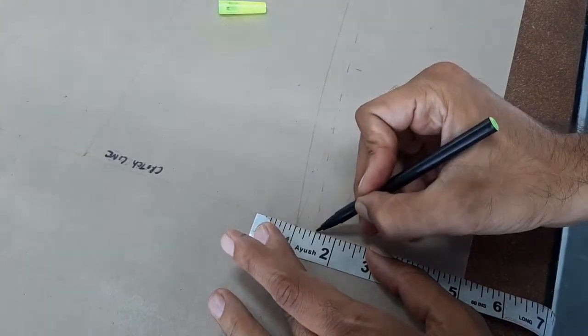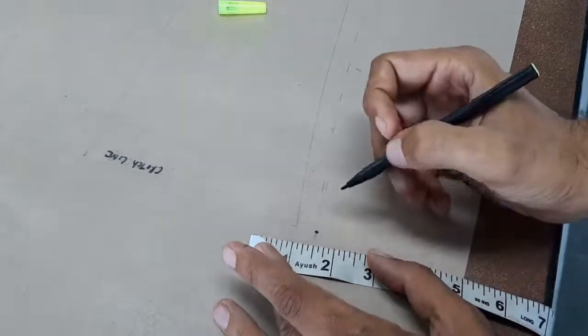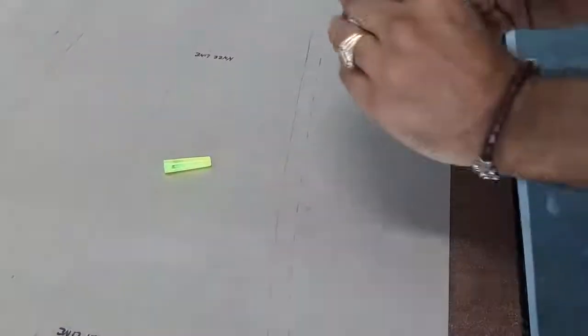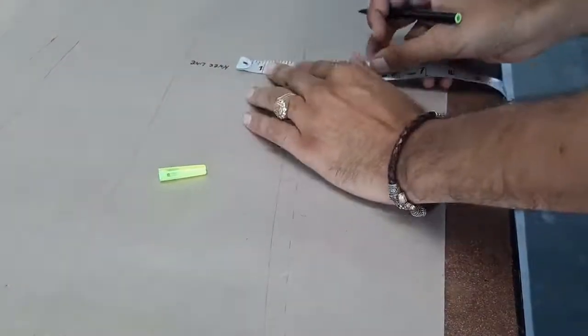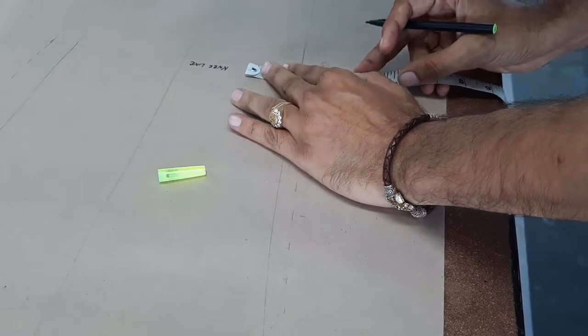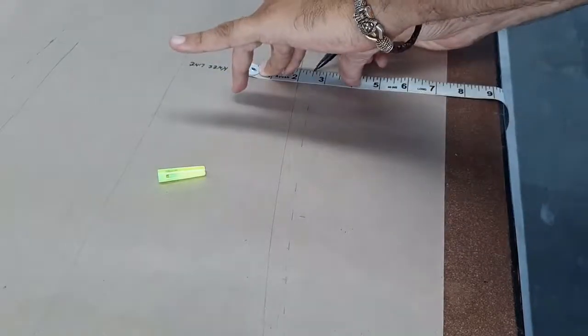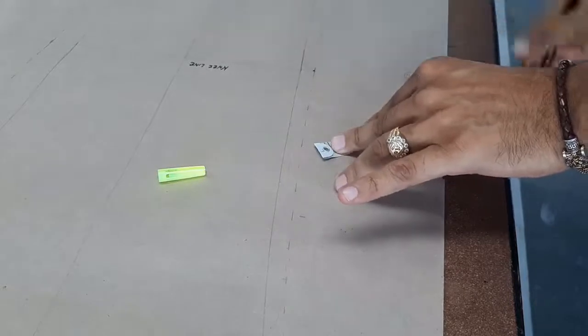I am marking a point here, and similarly I am doing it for the knee line, marking a point, this half inch.